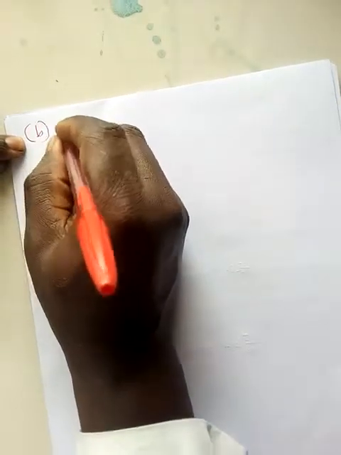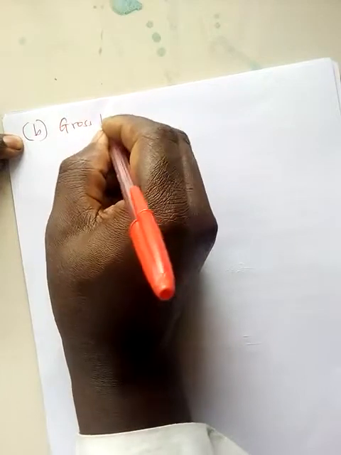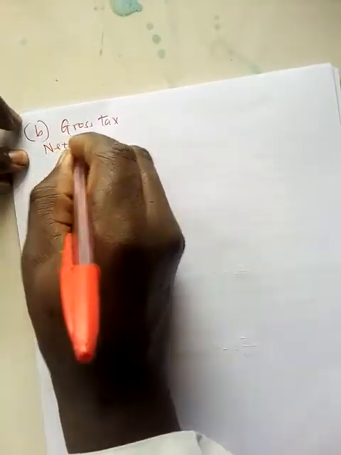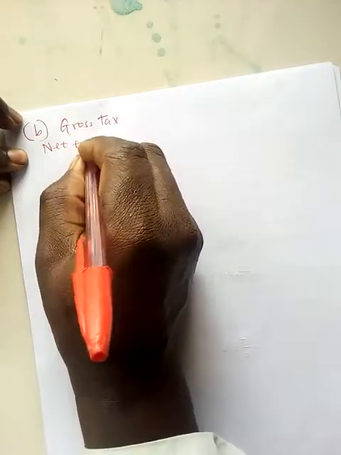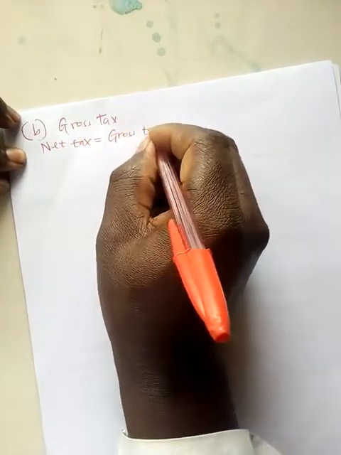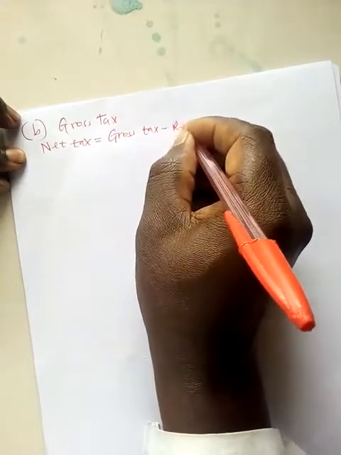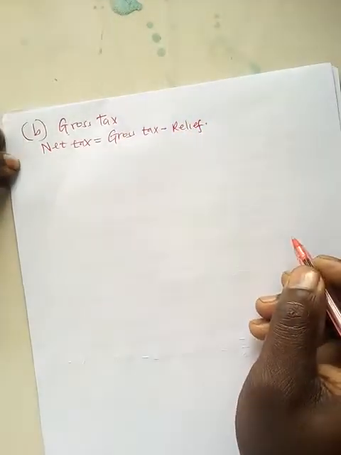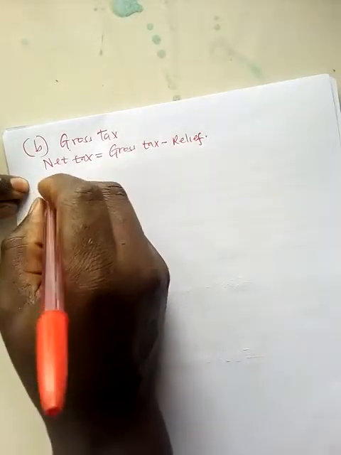So kabla to calculate net tax, we must calculate gross tax. Net tax equal to gross tax minus relief. So let us now start calculating gross tax.